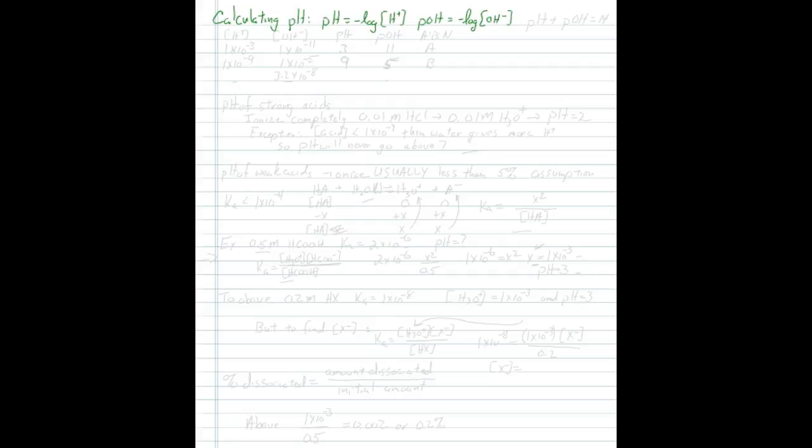And from yesterday's assignment, pH plus pOH equals 14, because when you take a log of a product, it's the sum of the logs.